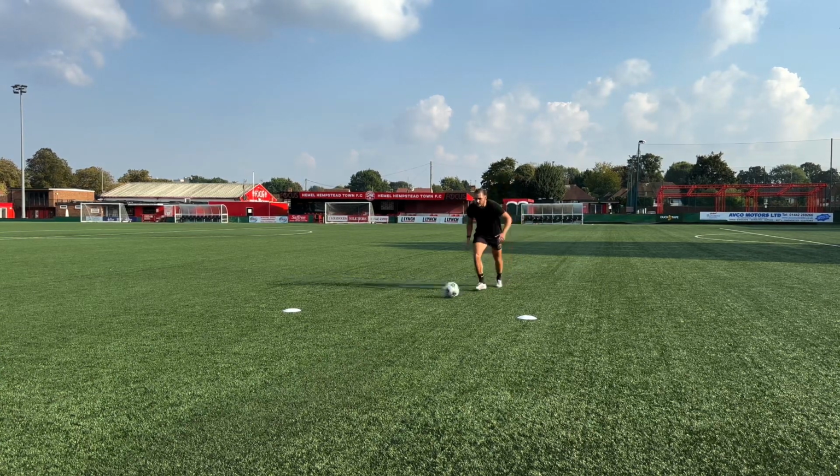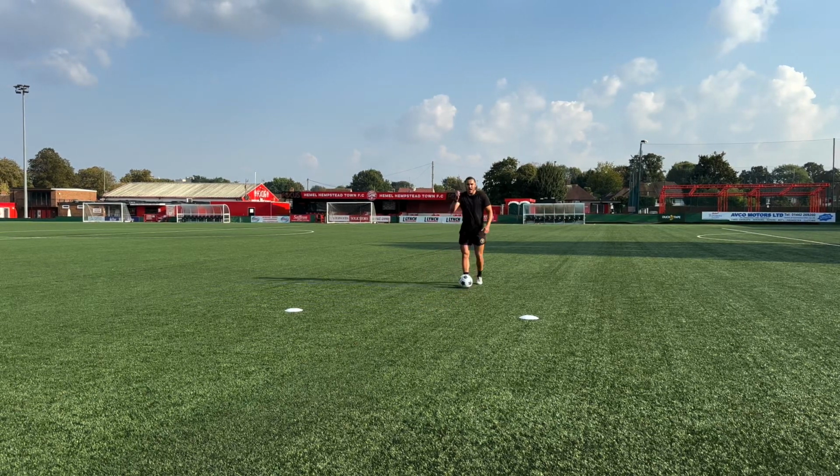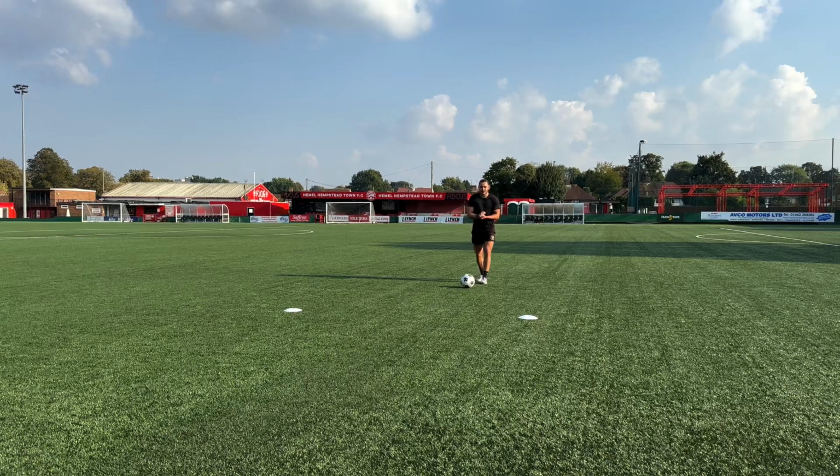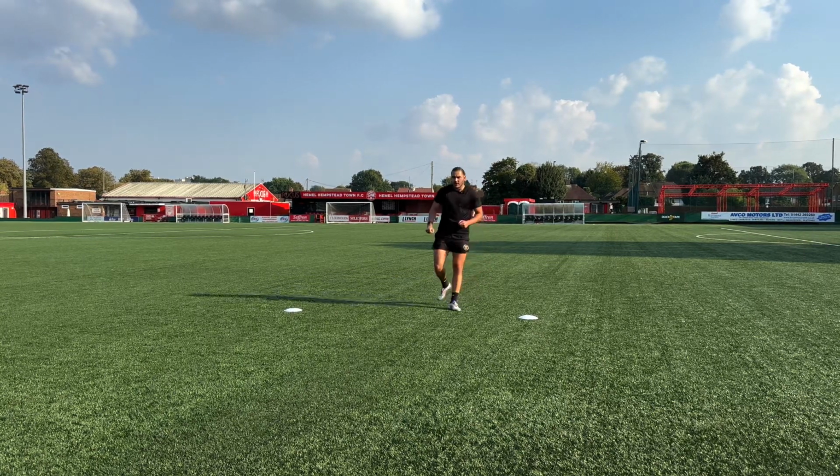So with big touch, we sprint, toes out to the side. And again, the inside of my foot is facing my target and my ankles are stiff. Ankles are nice and stiff. I'm punching through the ball. If I did it left, I'm going inside the foot, punching.